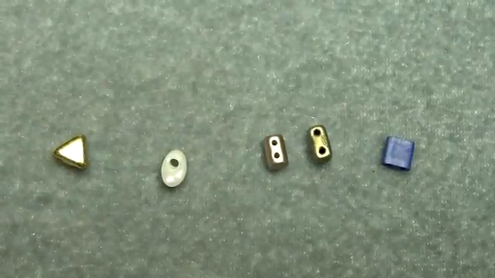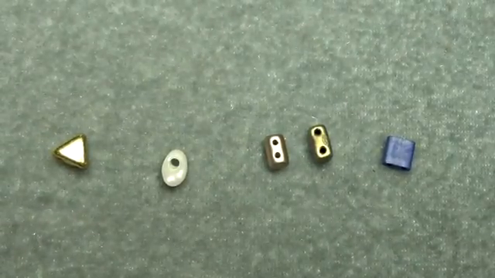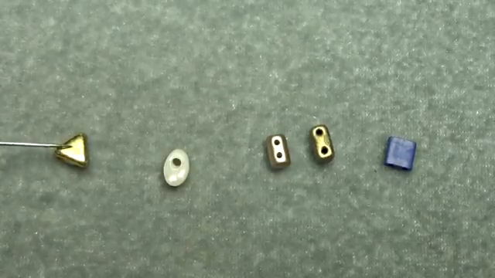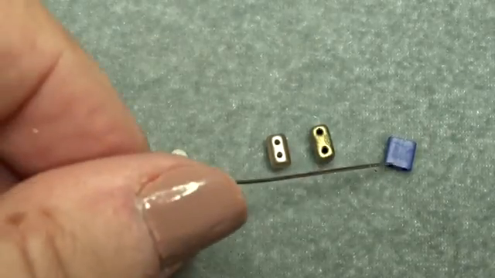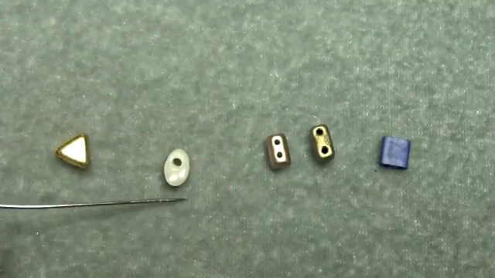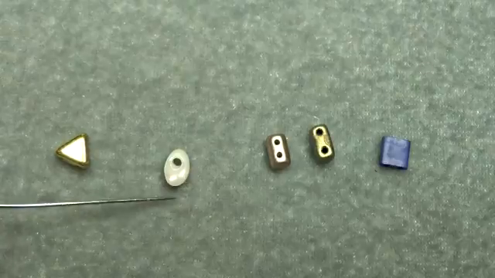Another aspect of bead finish is the amount of shine on the surface, and that amount of shine can go from very shiny to completely matte. In between, there are lots of different names for the finishes. I've got a few here.